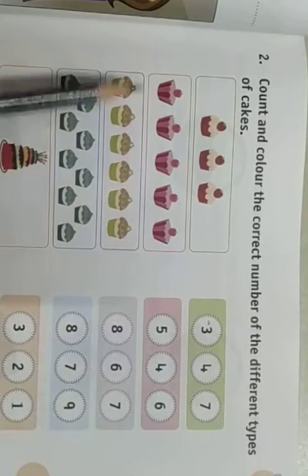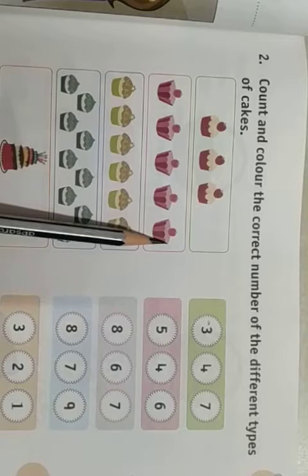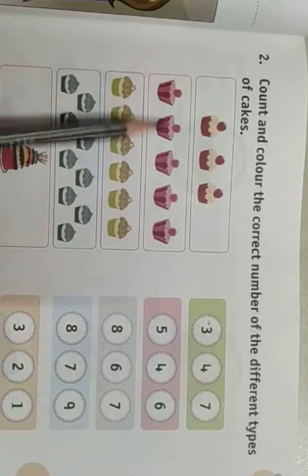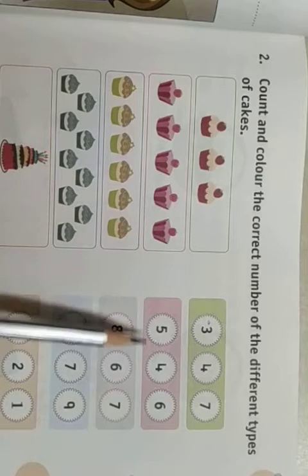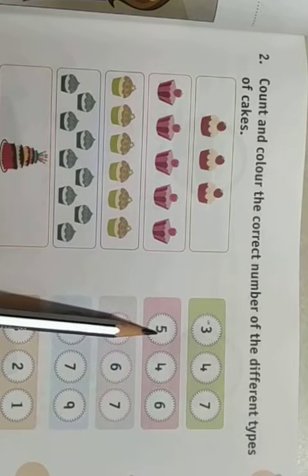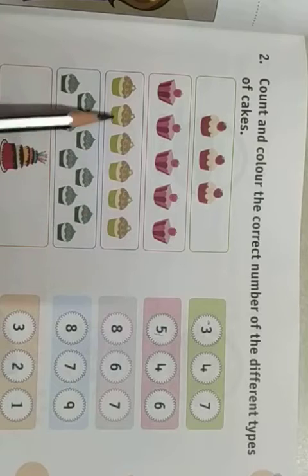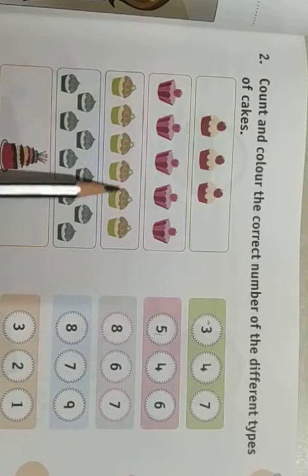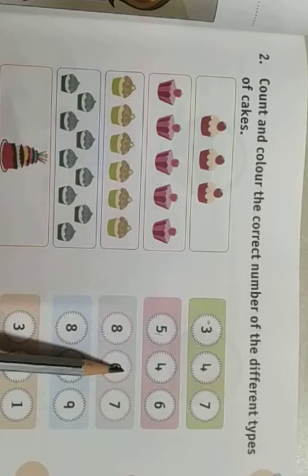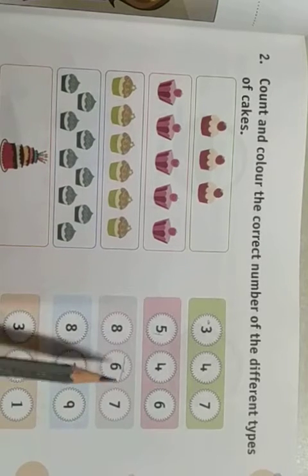Right? Here 1, 2, 3, 4, 5. On which number do we have to color? Number of objects are 5. On 5. Okay. Here 1, 2, 3, 4, 5, 6. On the number 6 we need to color.